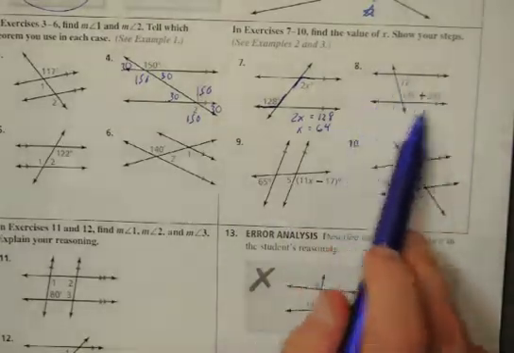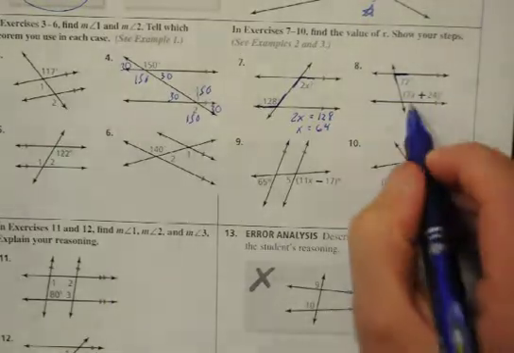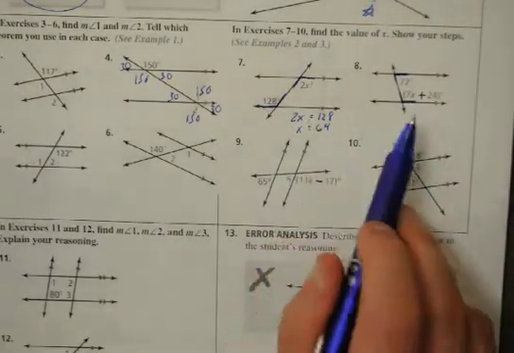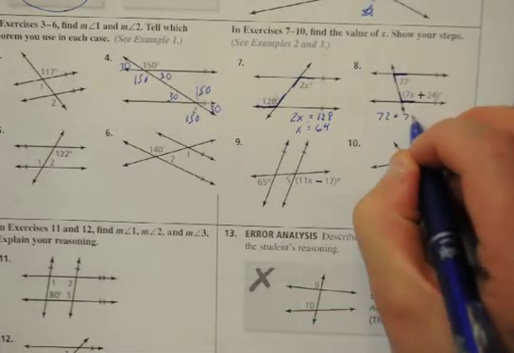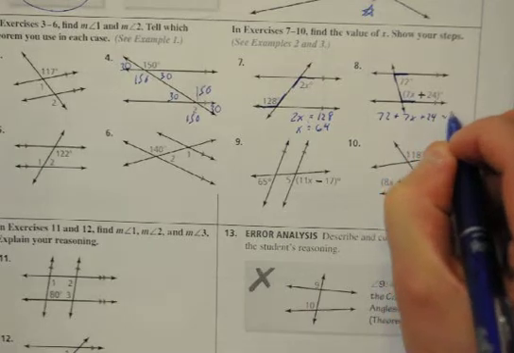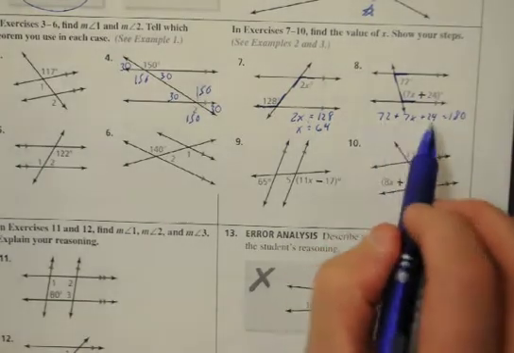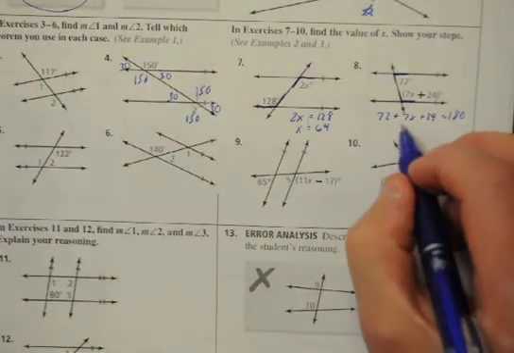Whereas here, this angle is acute, this angle is obtuse. They are not equal. We do not use the equal sign. What we do here is add them together to make 180. 72 plus 24 is 96.